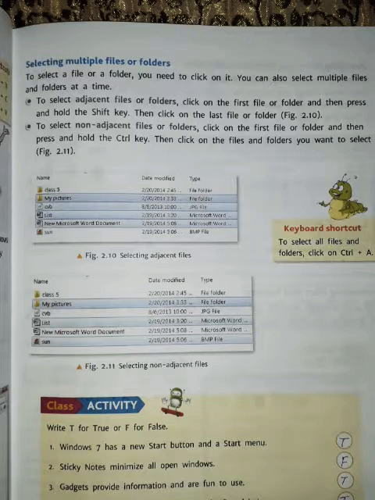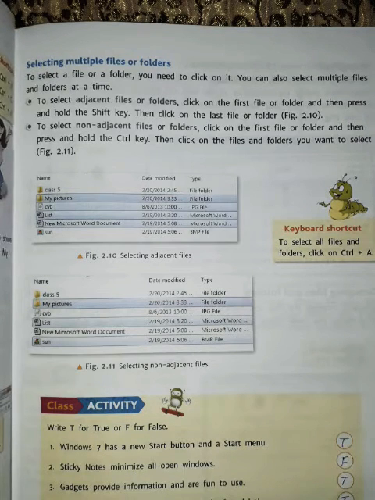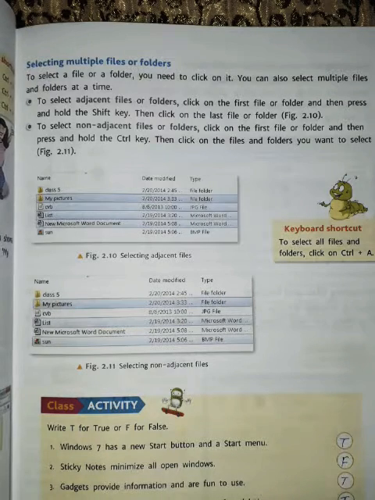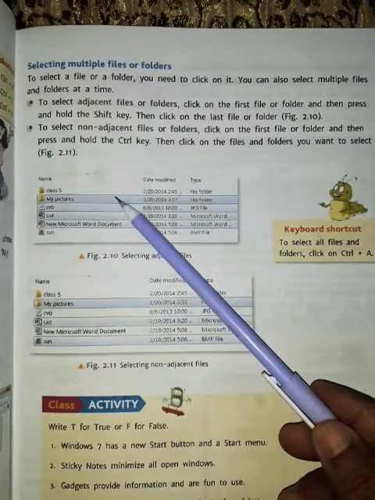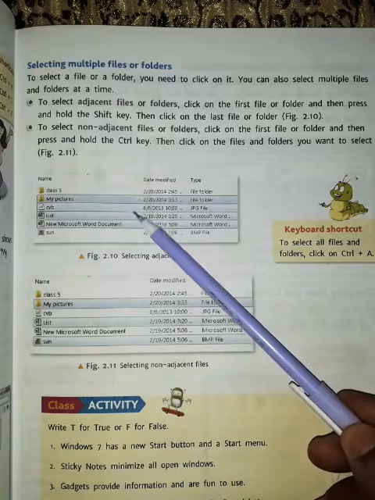Here, for selecting multiple files and folders, there are two types of selection: adjacent selection and non-adjacent selection. In adjacent selection, we can select multiple files in a series by pressing the Shift key. And in non-adjacent selection, we can select some folders and some files at the same time. This selection is called adjacent selection: from selecting the first folder to the last, in sequence.